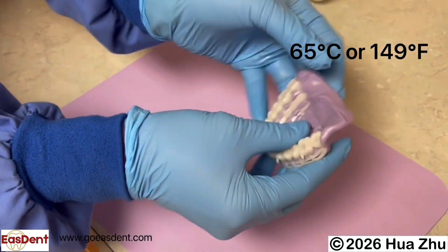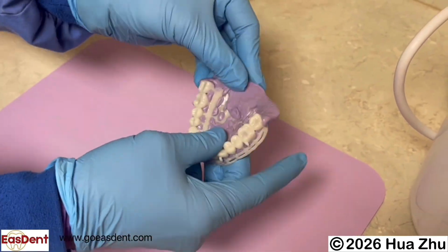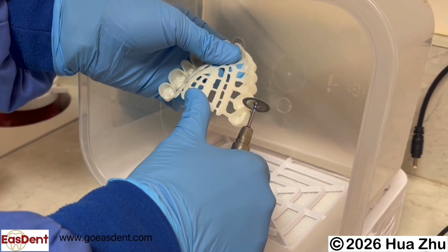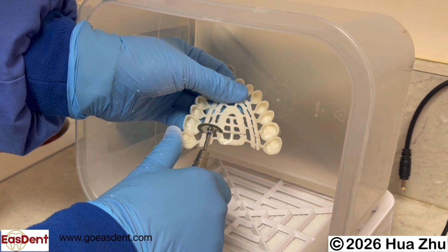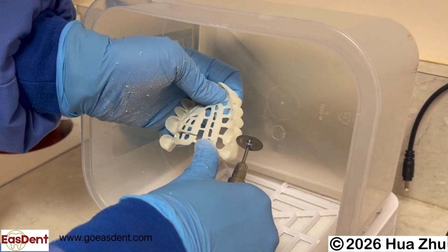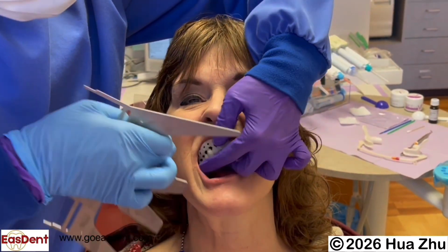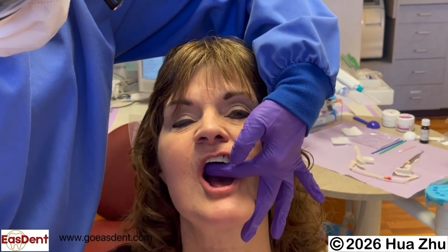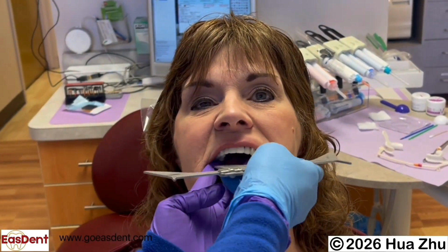If the trays are too short for the arches, you can add extra moldable material in the back. The trays can also be cut shorter to match the arches. Try the maxillary tray in the mouth to make sure the teeth can be moved to the correct position without pushing hard on the tissue.